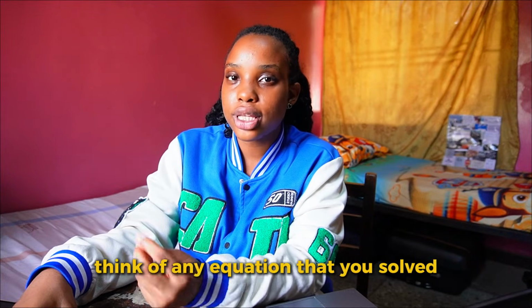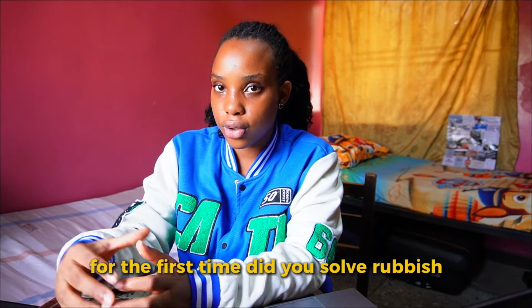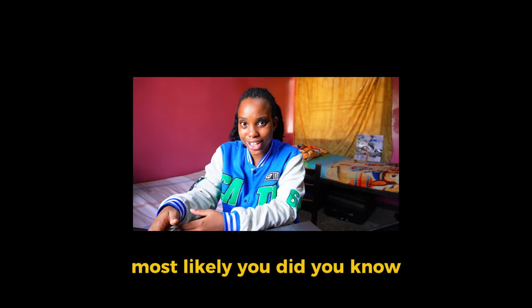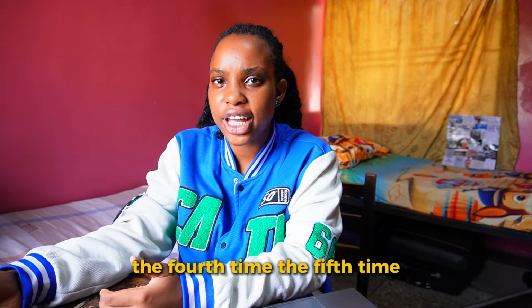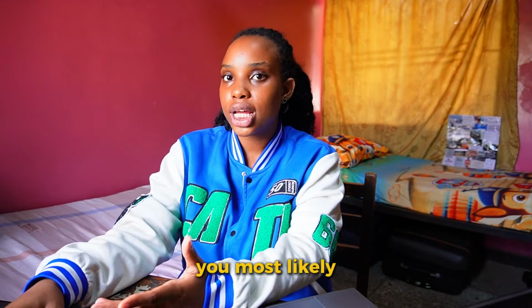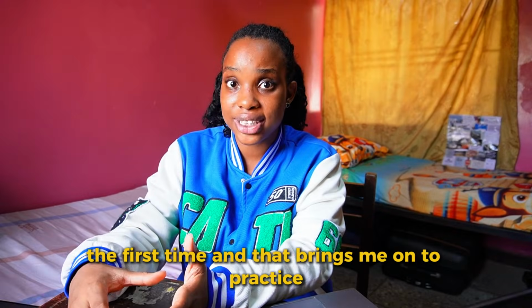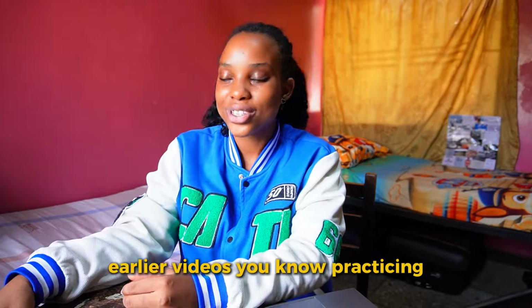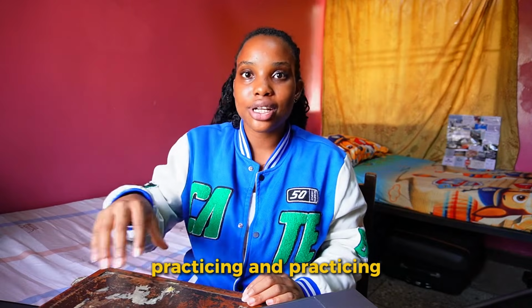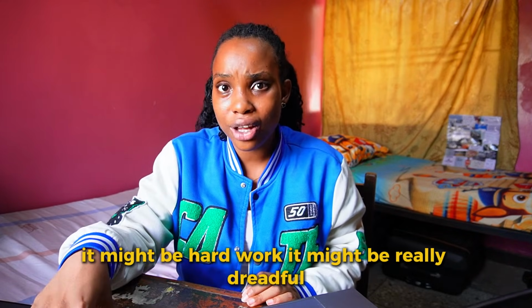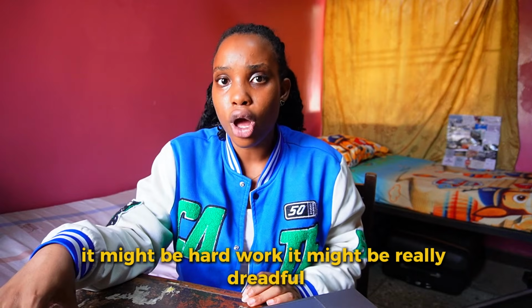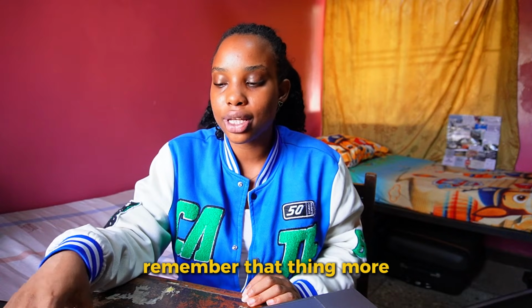For my science students out there, think of any equation that you solved for the first time. Did you solve rubbish? Most likely you did. But by the time you're getting to the 3rd time, the 4th time, the 5th time, you most likely won't be making the same mistakes you were making the first time. And that brings me on to practice. I said this in one of my earlier videos: practicing and re-emphasizing and going over the thing multiple times might be hard work, it might be really dreadful, but it's going to really help you to remember that thing more.